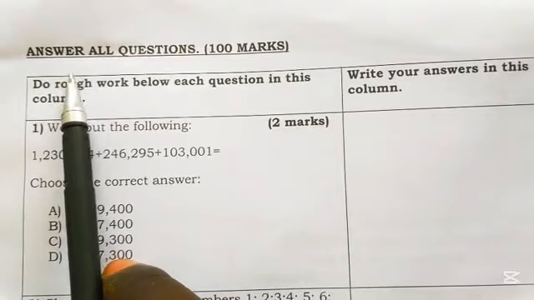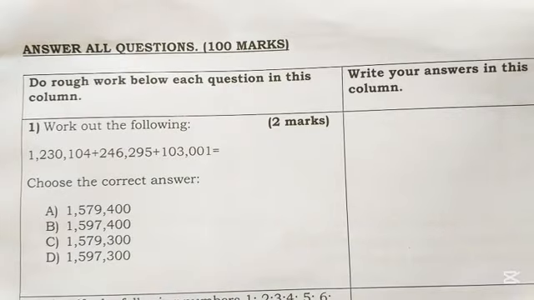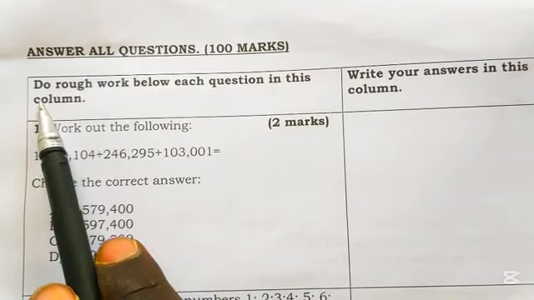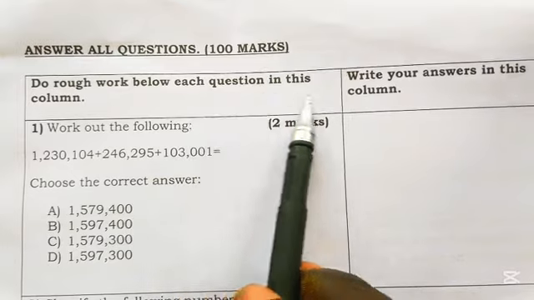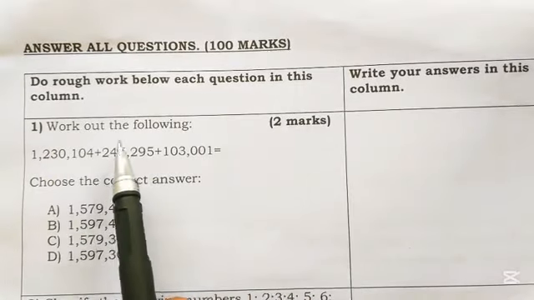Now here you're supposed to answer all questions, out of 100 marks. We are supposed to do rough work below each question in this column. First question, work out the following.